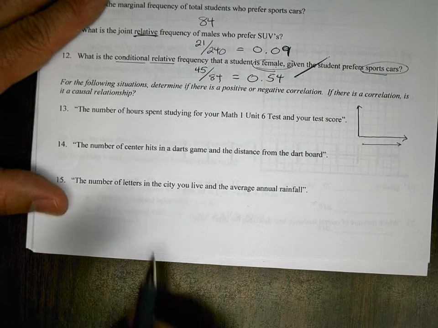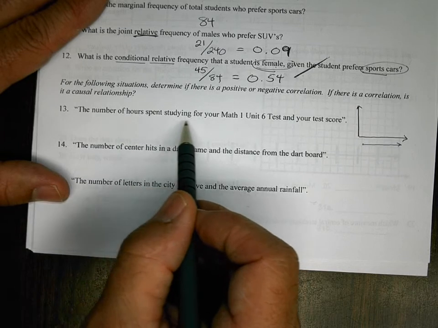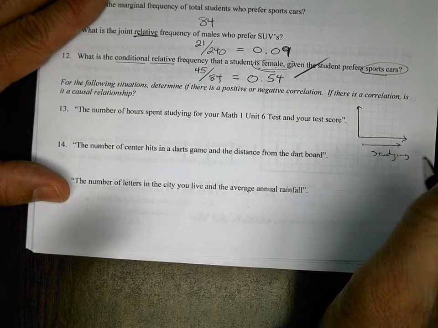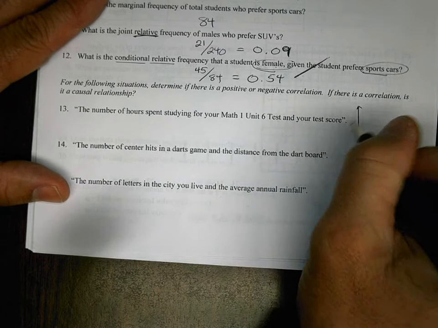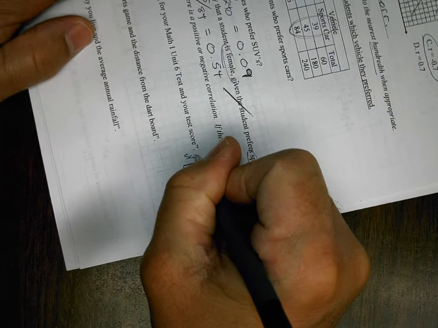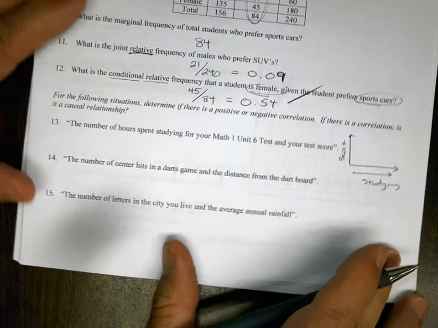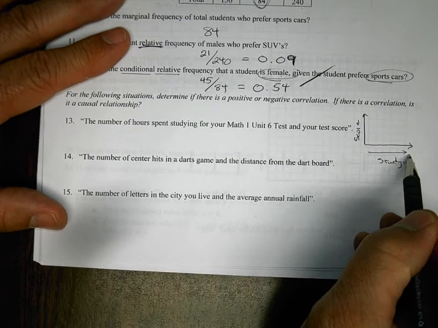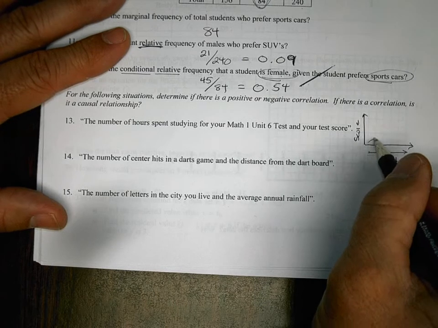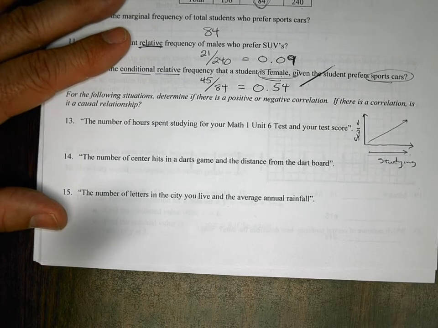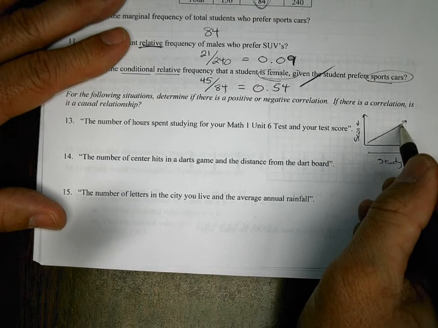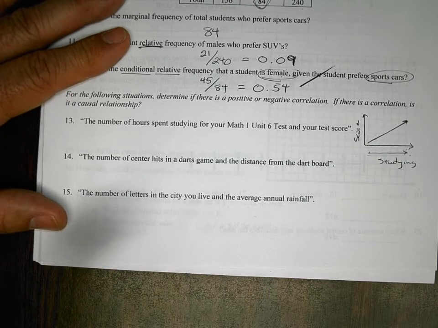For instance, number 13, the number of hours spent studying and the score on your test. Now, you guys may not want to believe it, but I think you would have to agree that the more you study for a test, the higher your score. You guys may not want to believe it, but it's true. So there is a positive correlation here, right?